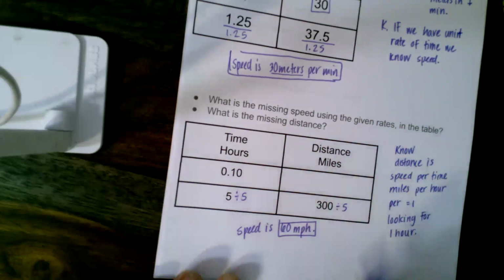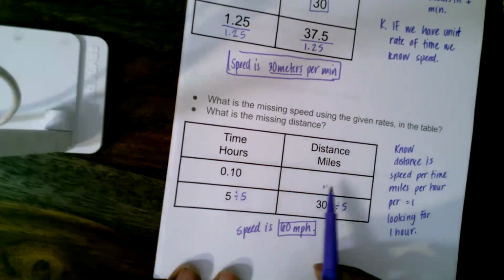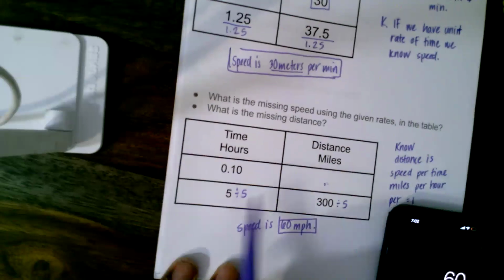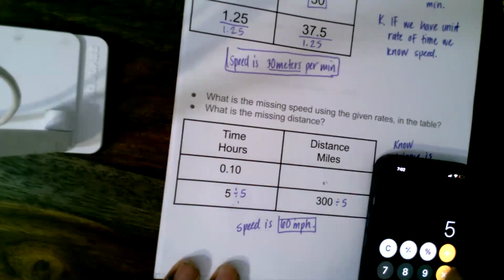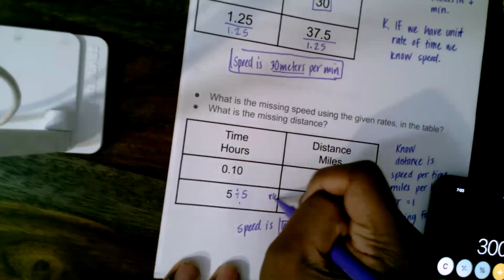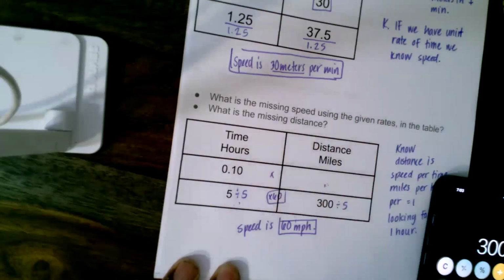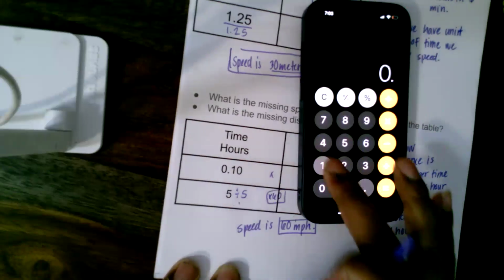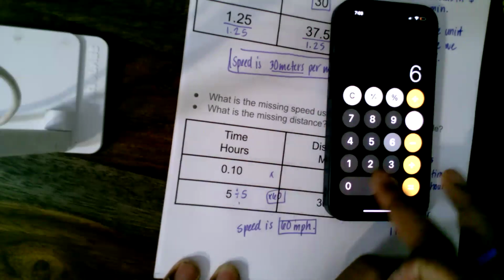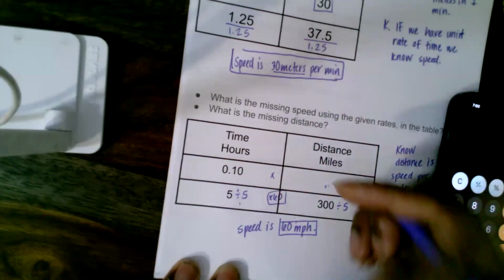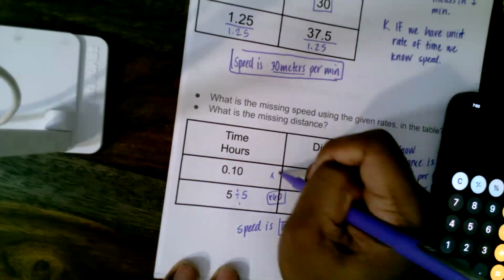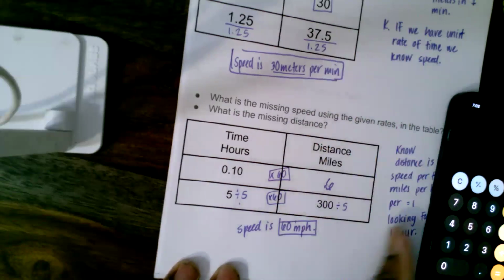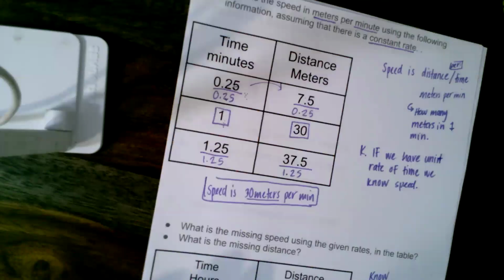Now, how do we find this? We know that if we multiply the time by the speed, we get the distance, right? Because 5 times 60 is 300, which means we have to multiply 0.10 times 60, which is 6. Okay, same thing here.